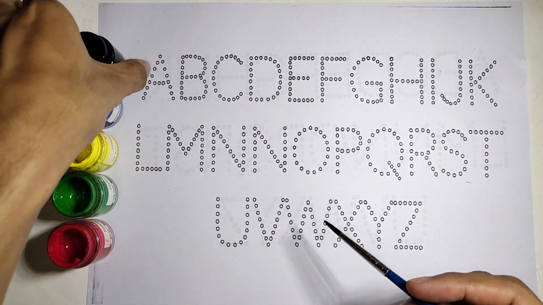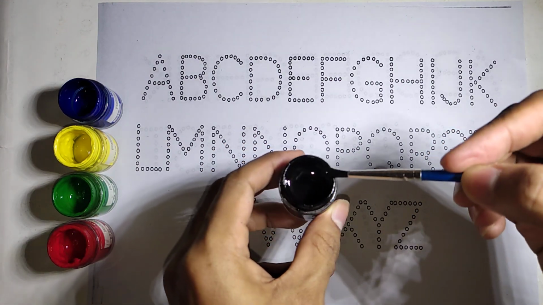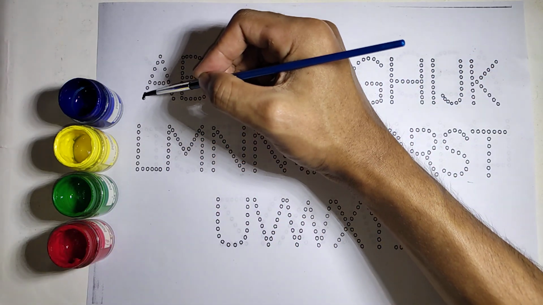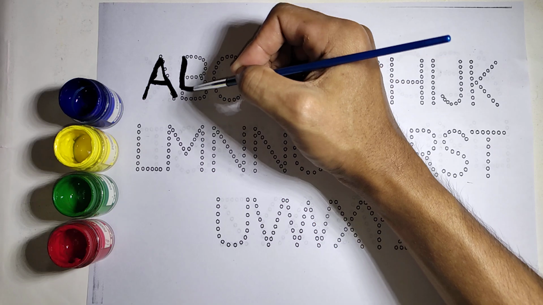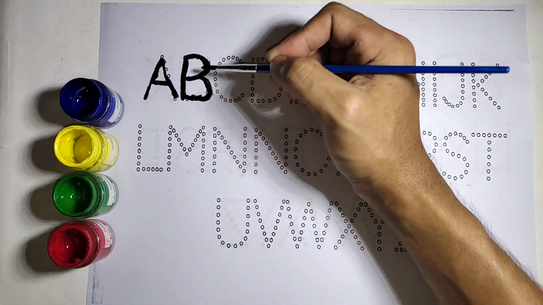Today we draw capital letter alphabets. Kids, first we use black color. And now we draw the alphabet of A. A for apple. Now we draw B. B for ball, B for bat.